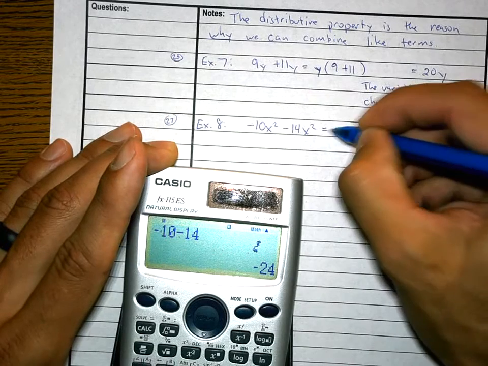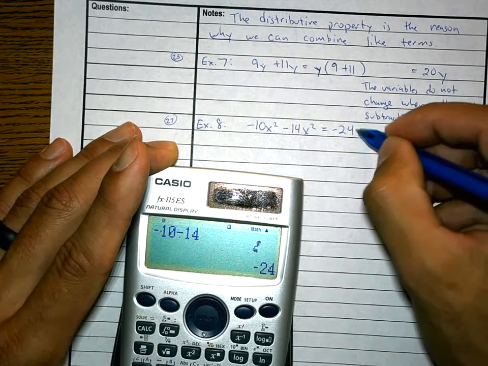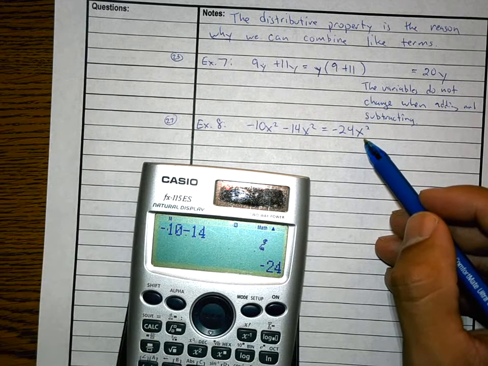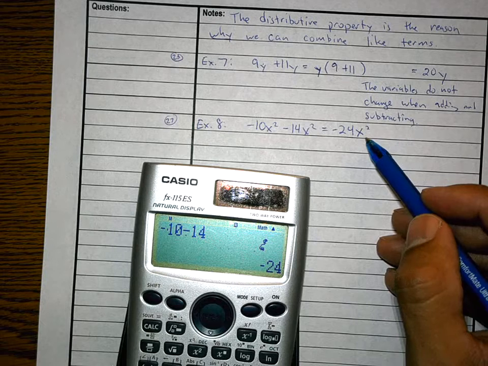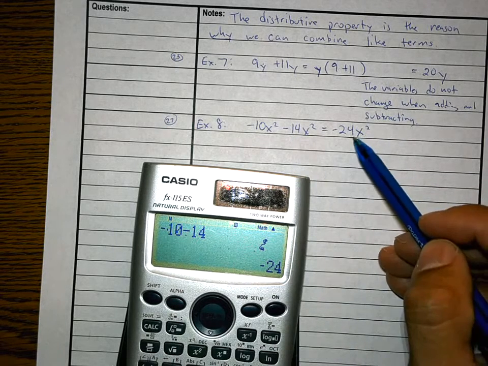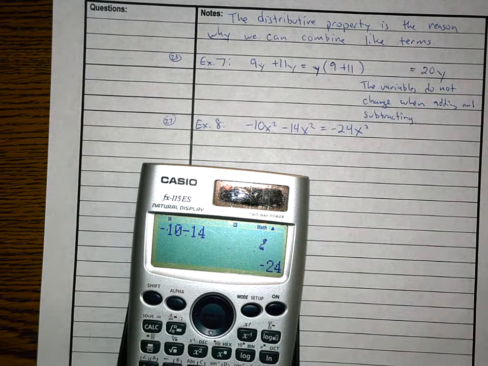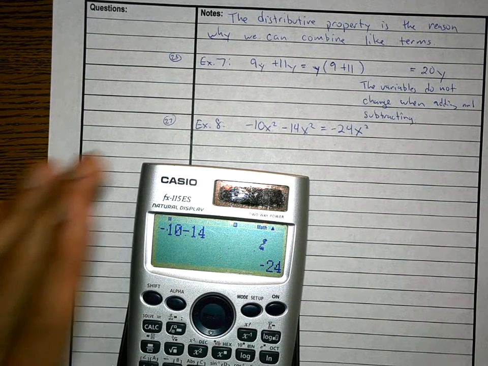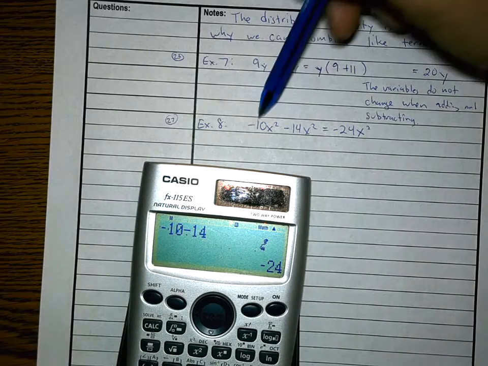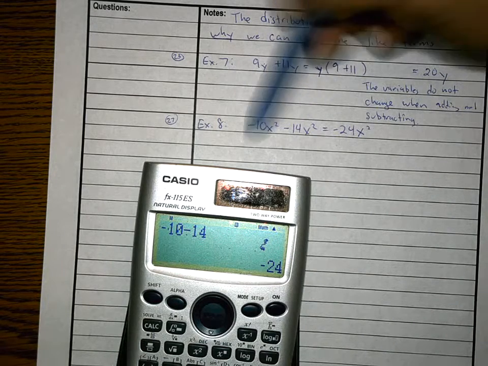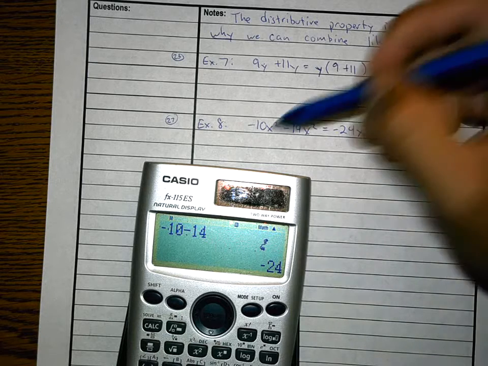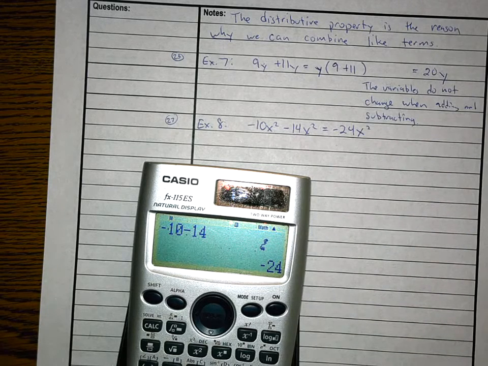And that means that this is negative 24x squared. Our calculators cannot put in the variables for you. It cannot do that part. Like I said, they're not that smart. But they can do the negative 10 and the negative 14 together with you. It shows an x² button. Yes, it does. That means to square something, but that does not mean we can punch in negative 10x squared minus 14x squared. I cannot punch this whole thing in, and it will not give me the answer. Okay? So keep that in mind. It can only do the numbers, the coefficients.